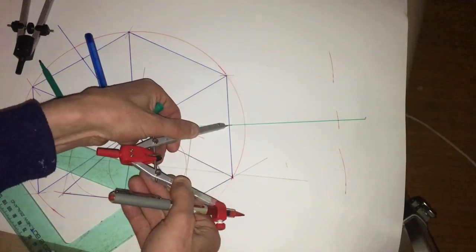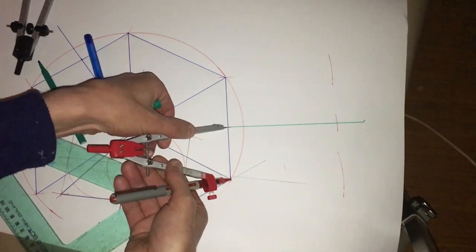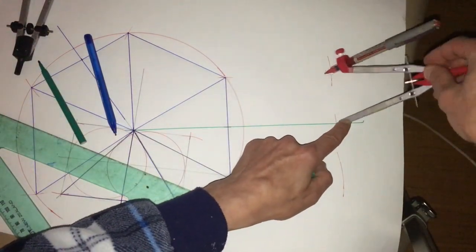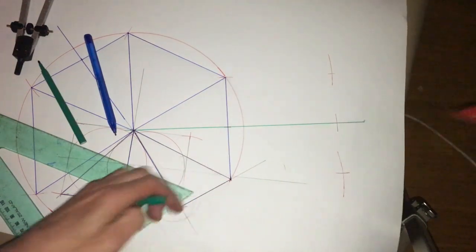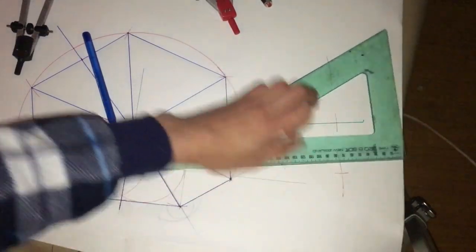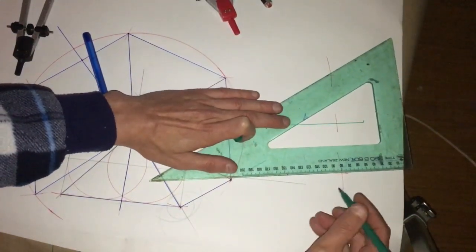Is that, yeah, it's in camera. Mark each one of those, and there you have a square which will create your base for the pyramid.